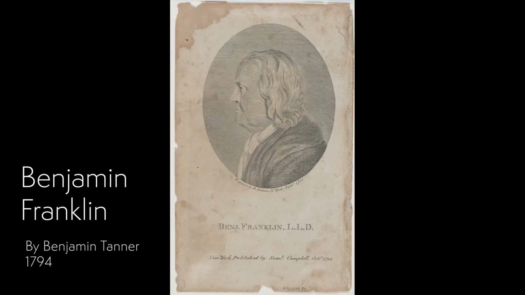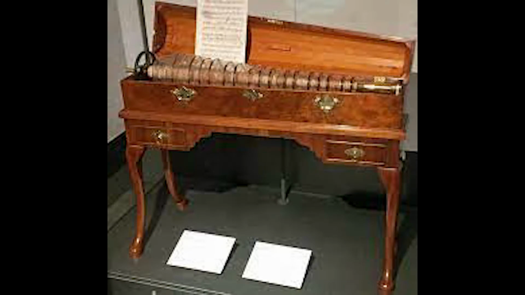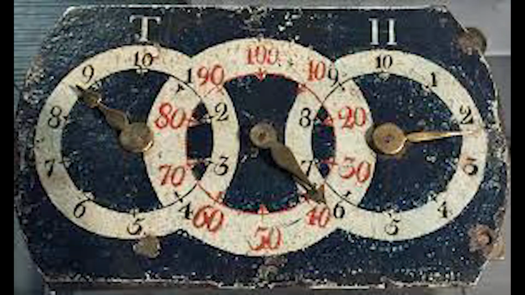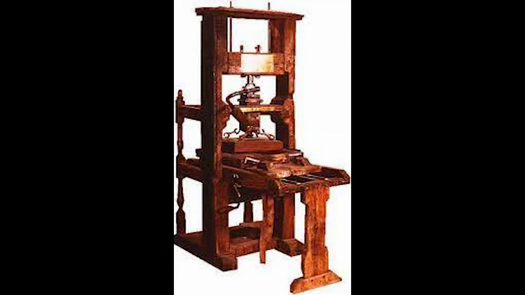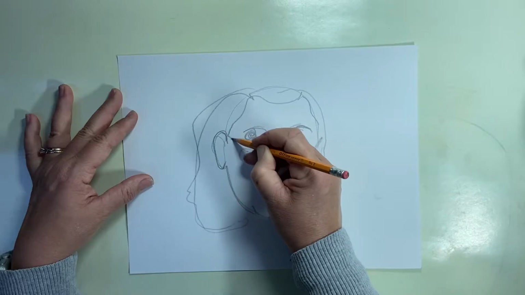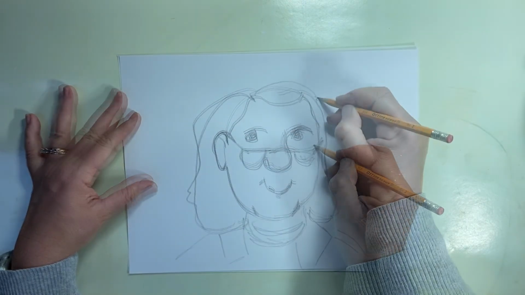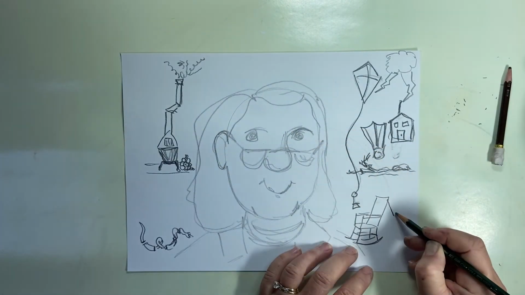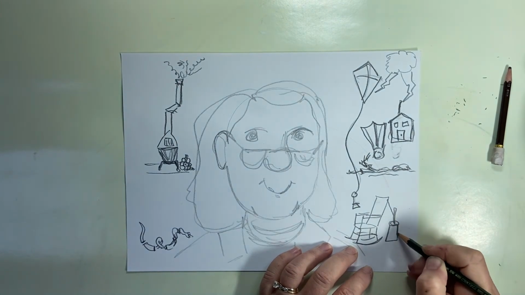Other symbols that could be placed in a portrait for Ben Franklin as an inventor could be swimming fins, lightning rod, the glass harmonica, or the odometer. Franklin was a prolific writer and publisher, so a printing press or some of his writings could also be used. For today's art project, you're going to either draw a simple self-portrait of yourself or one of Ben Franklin, and then place symbols in the background that help us figure out more about the sitter's identity.